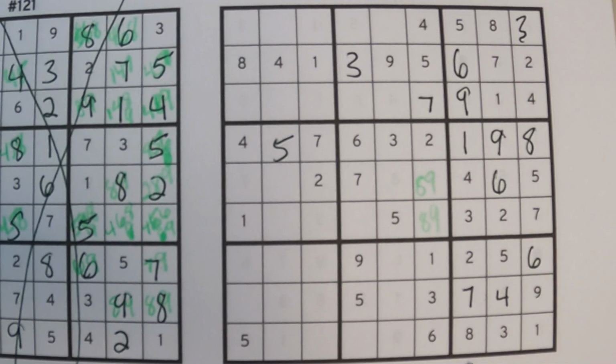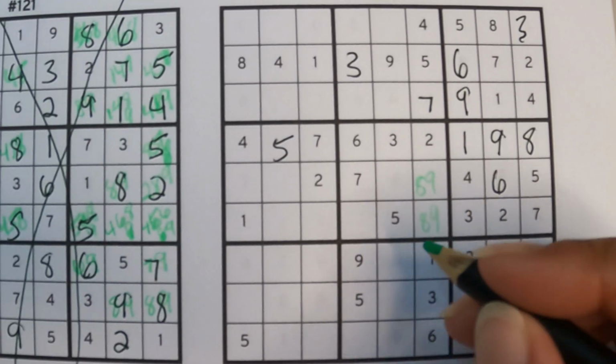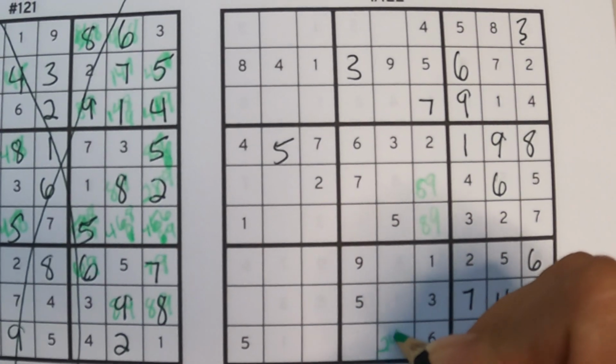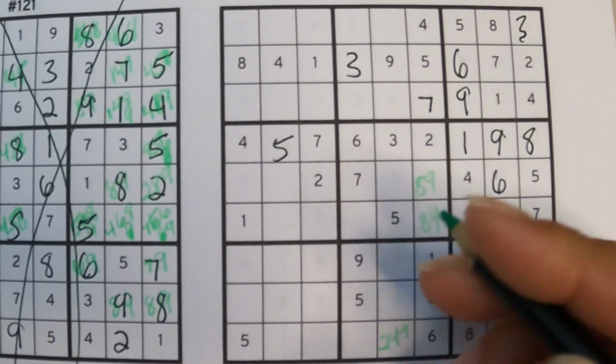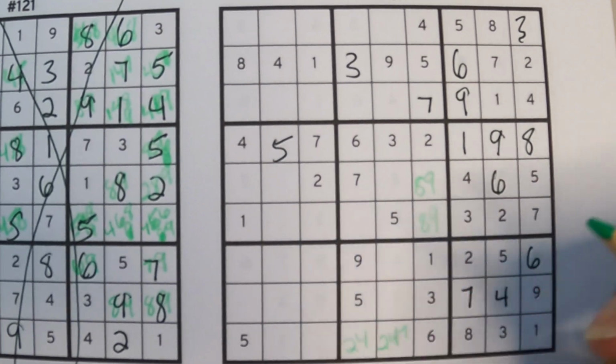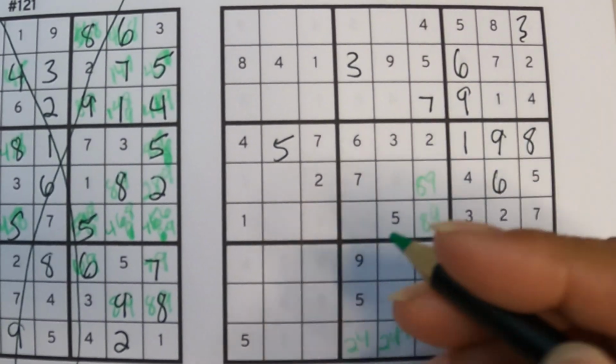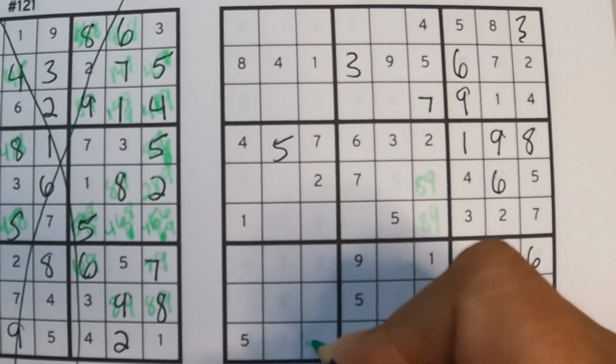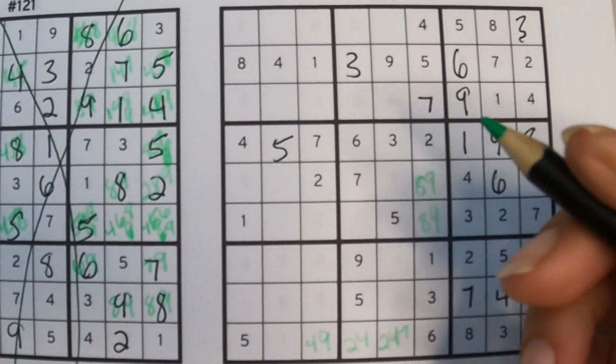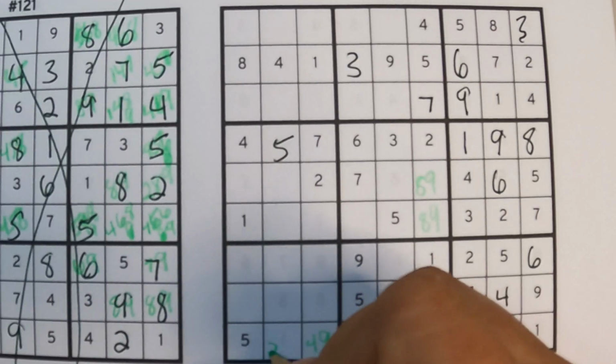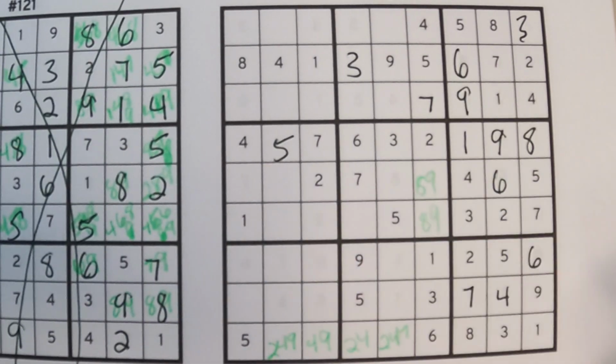For this bottom row, we're missing 2, 4, 7, and 9. We've got the 9 here, so 2, 4, 7, and 7 here, so 2, 4, and 7 here, so 4, 9, 4 here, so 2, 4, 9.